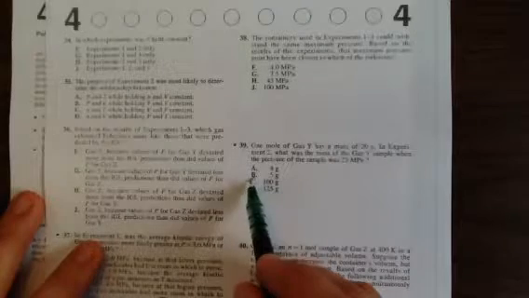Okay, and what does this problem say? It says 1 mole is 20 grams. So if I have 5 moles, that's going to give me 100 grams total as that sample mass.